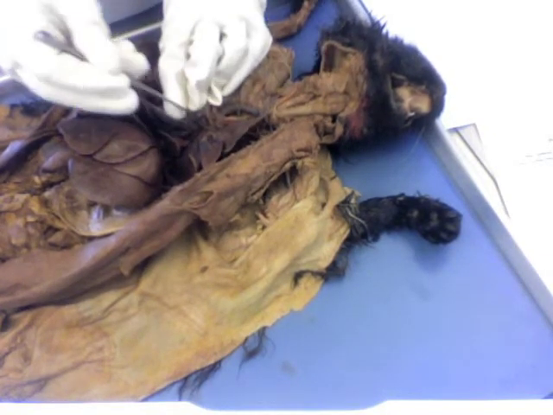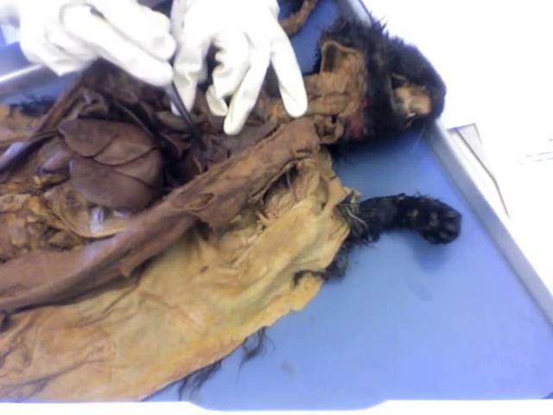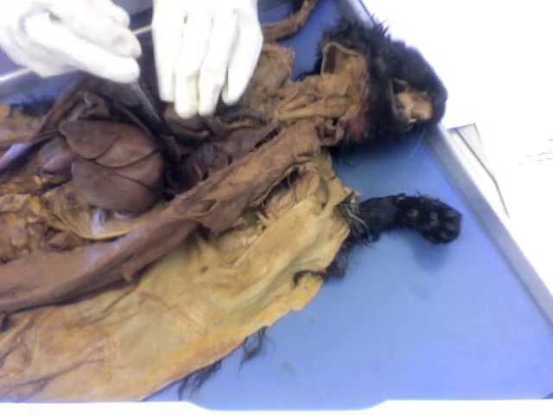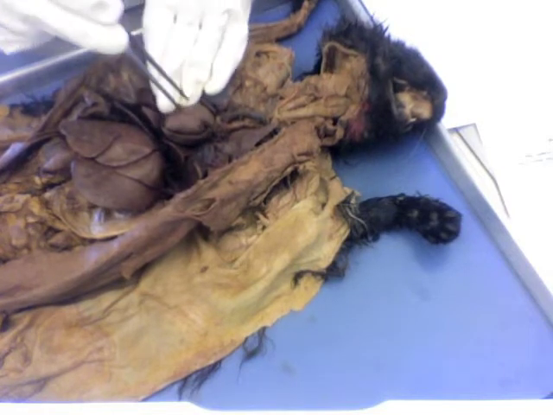And those are traveling to the lungs. And then the pulmonary veins are going to return from the lungs to the heart via the left atrium.